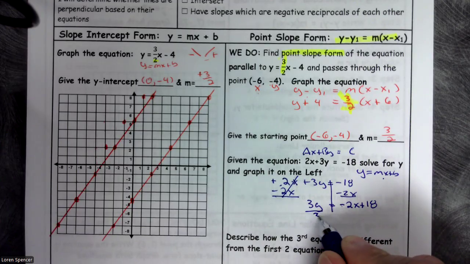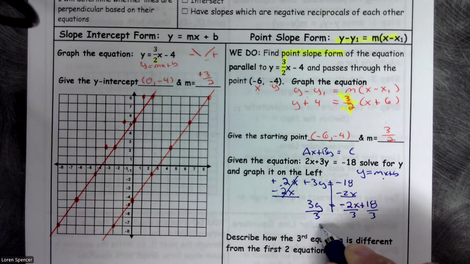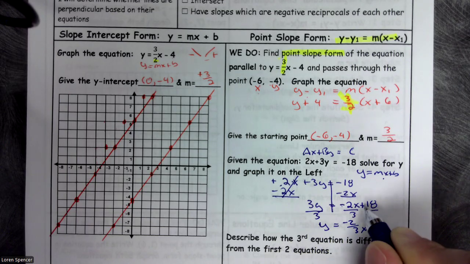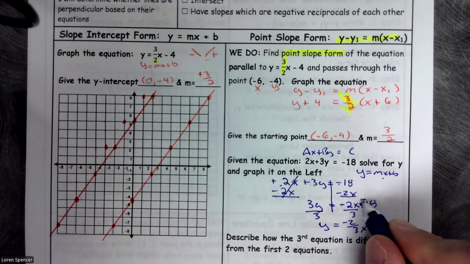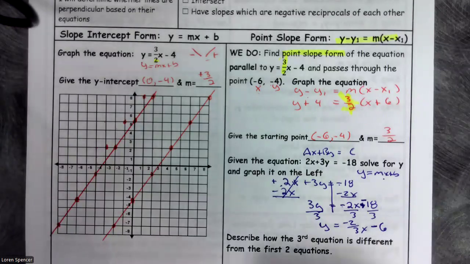Divide everything by 3 to get that y by itself, because the goal is to get y by itself. Now I have y equals negative 2/3 x. I don't know why I keep changing these minus signs to positives, but that's a minus 18. So this becomes a minus 6.